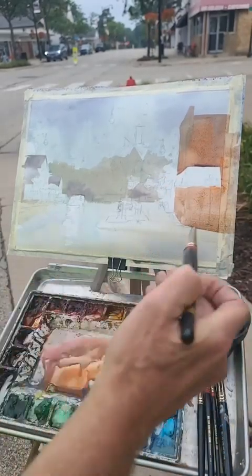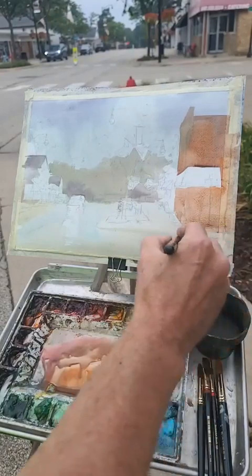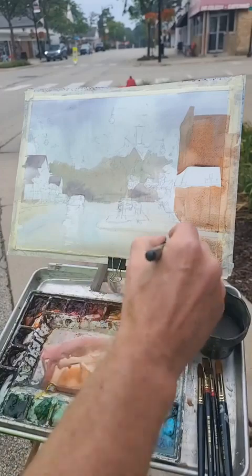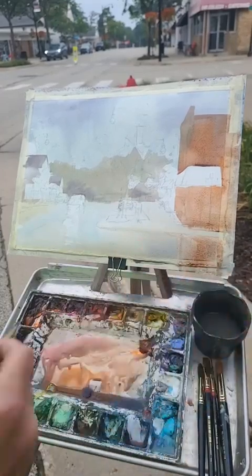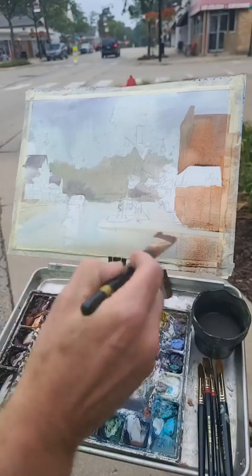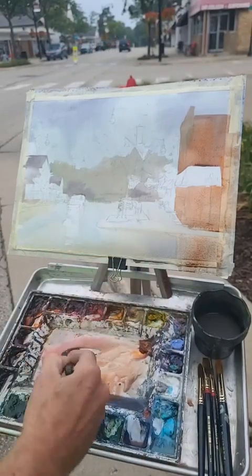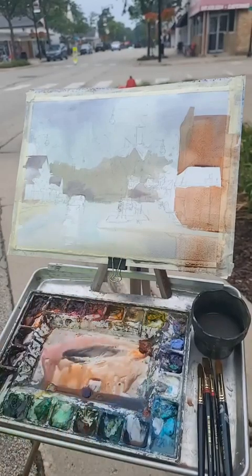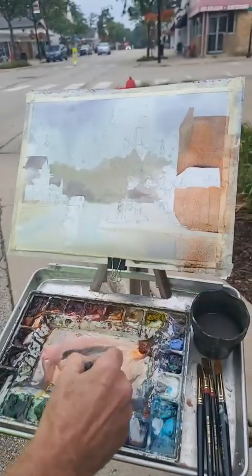And since I want the street to be wet, I'm going to be putting this color into the street right away. The street is not wet, but I'm making it wet. It's my artistic license. I can do whatever I want, and I just like the look of things being wet a lot more than when they're dry.